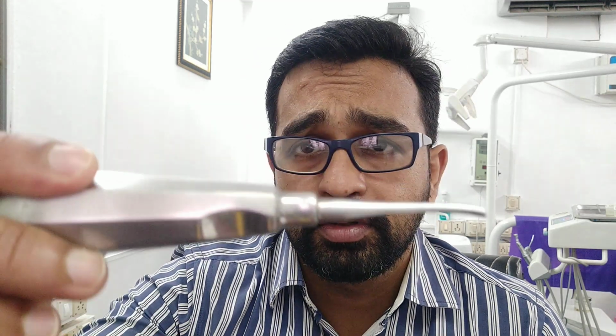So how to remove these kind of teeth using this magic instrument? Today we are going to talk about an elevator, Coupland's elevator, and how to use it in different types of cases. I have made a few diagrams. I hope this video will really help you in your dental clinics and in hospitals to remove different kinds of teeth.